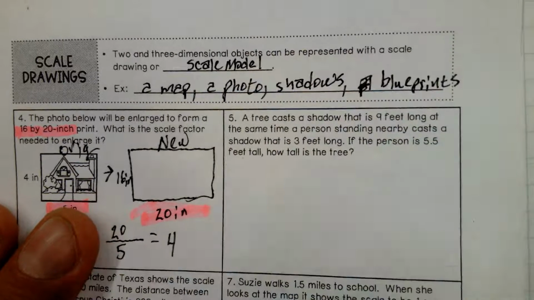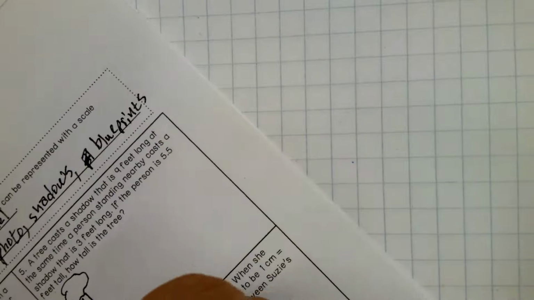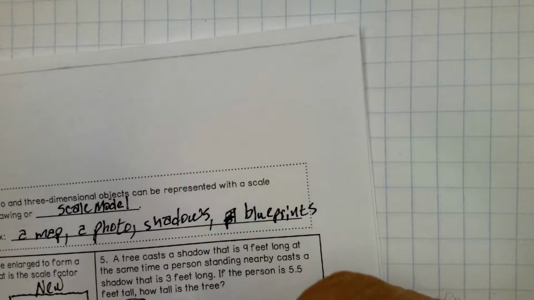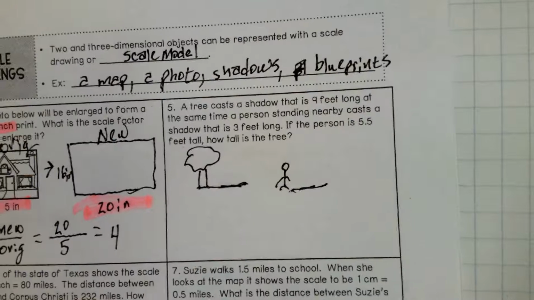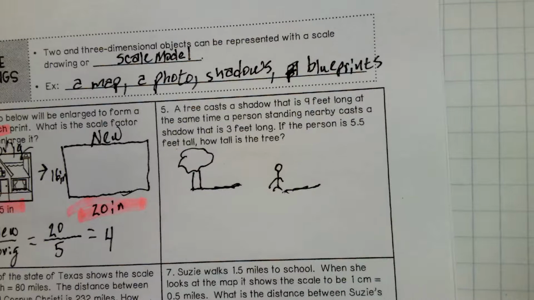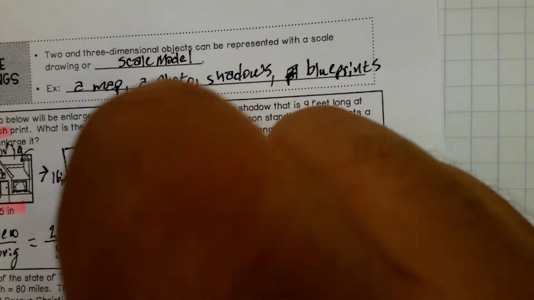So let's make a quick drawing of what we have here. We have a tree, and this tree casts a shadow. And we have a person, and he casts a shadow. And we know some things. Let's see, what do we know? Do we know the shadow for either of them? Yeah, we know the shadow for the tree. It's 9 feet.